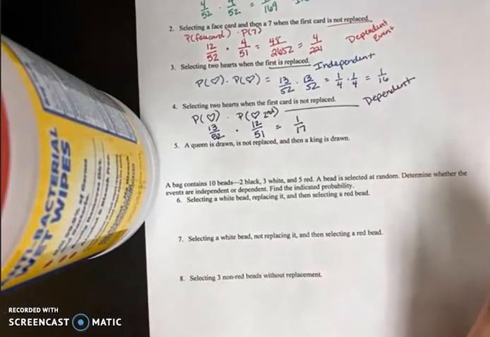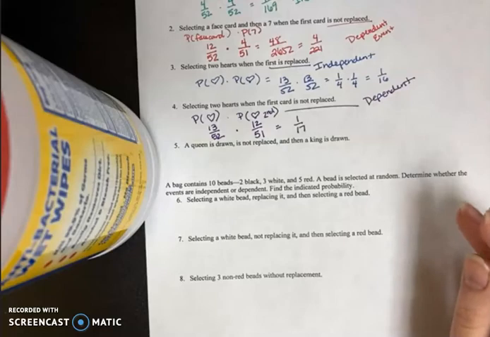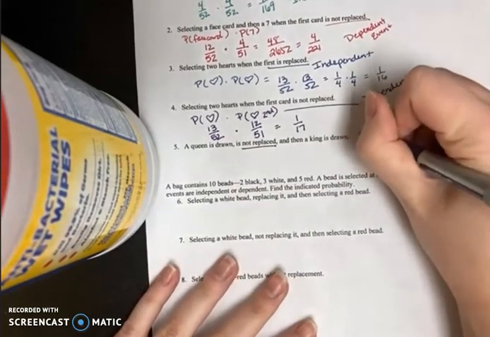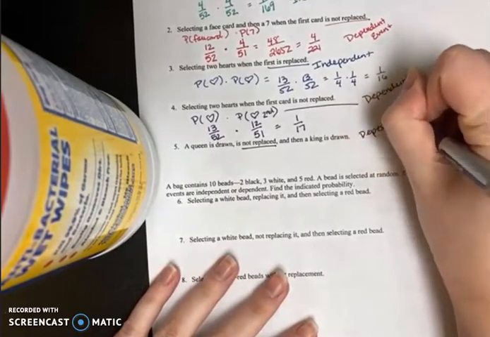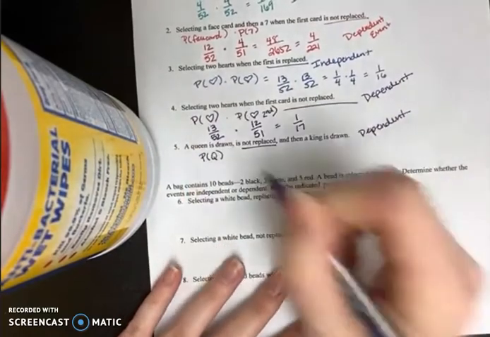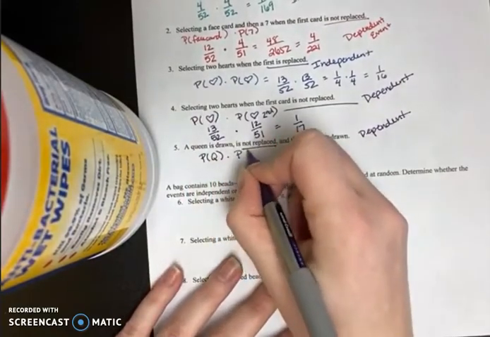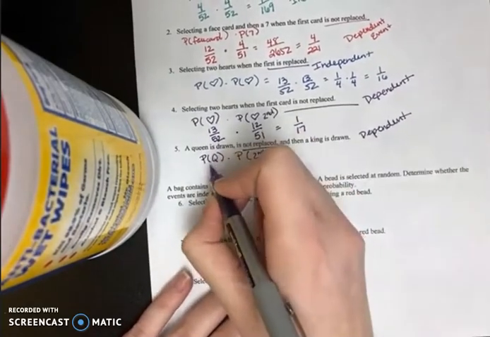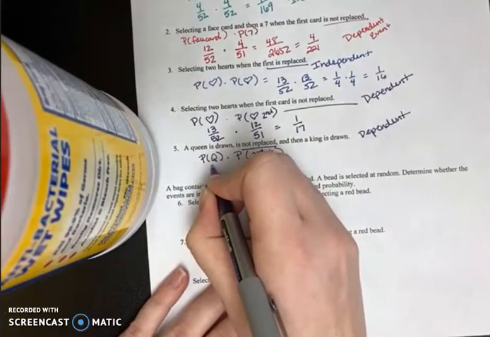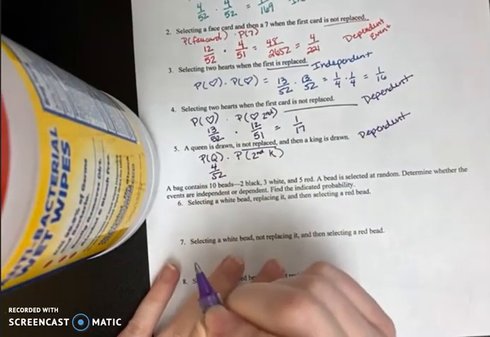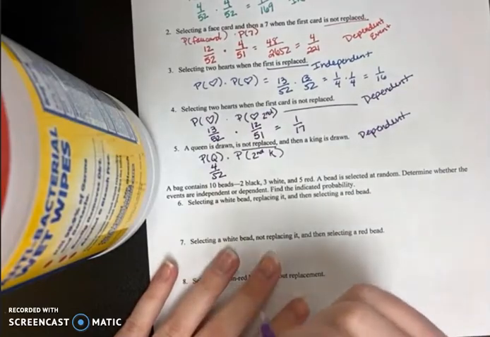Number 5, it says a queen is drawn and is not replaced, and then a king is drawn. So not replaced, keyword. That means we're going to have a dependent event here. So what's the probability of a queen? And then the probability of the second card being a king. Well, there are 4 queens in a set of 52. So we have 4 out of 52 for that probability.